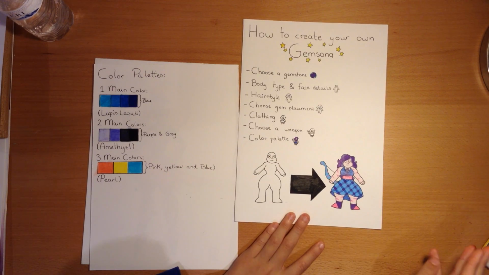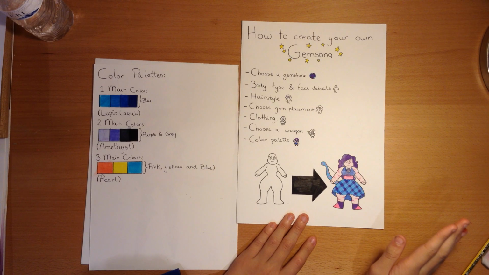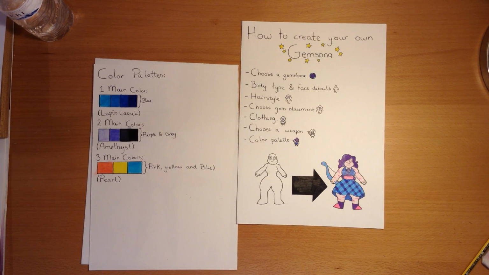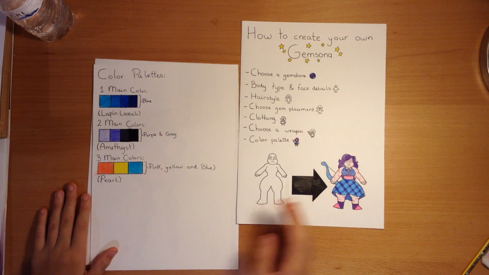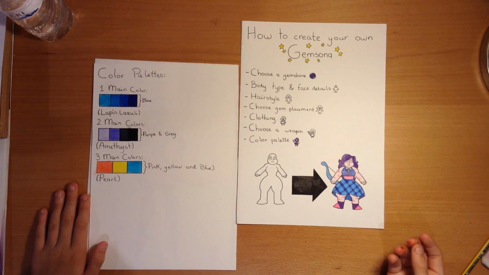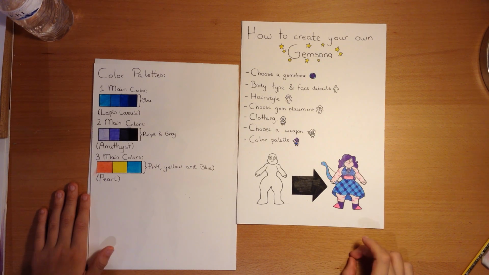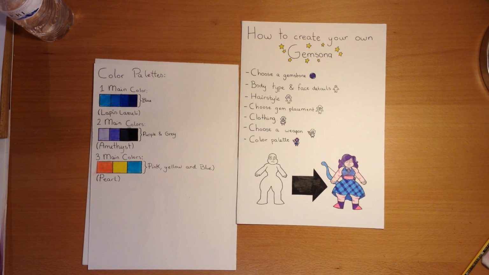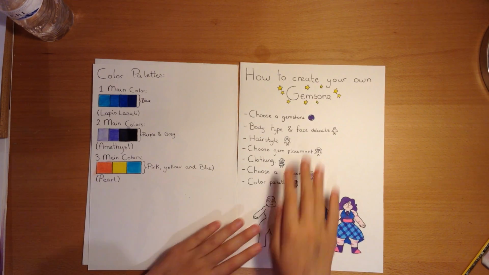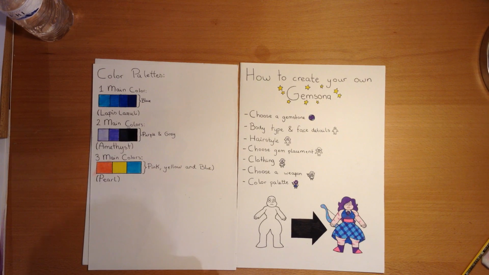So it is also great to get 3 different colors, like for example red, orange and yellow, because then the red and yellow will have contrast. Meanwhile, the yellow and orange, or red and orange, will blend in nicely together, so it will give your Gemsona a lot of character, and it will be a really good option for color palettes in my opinion.